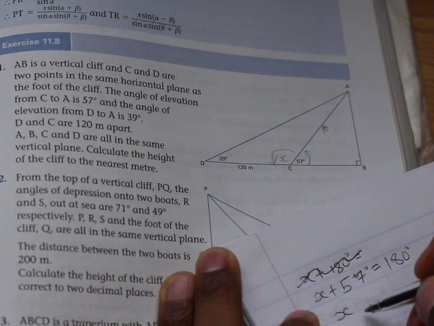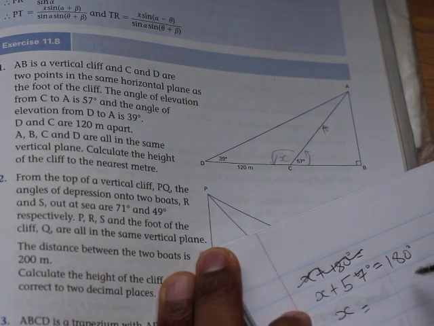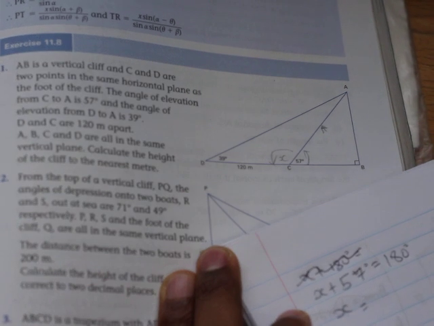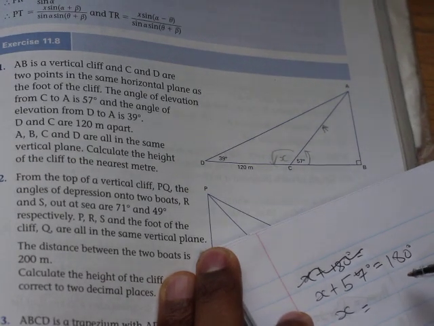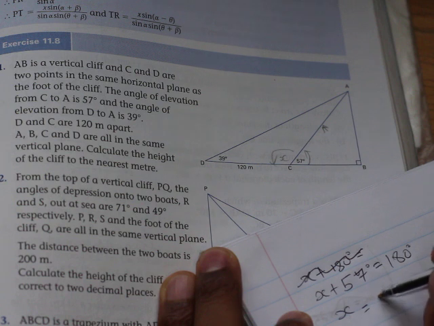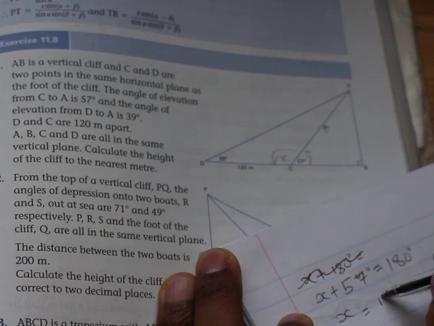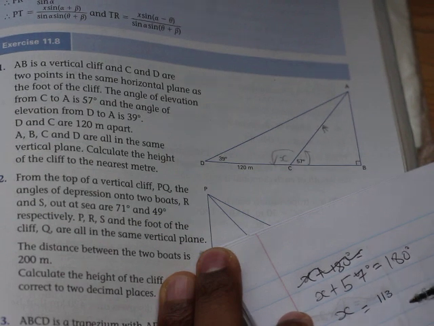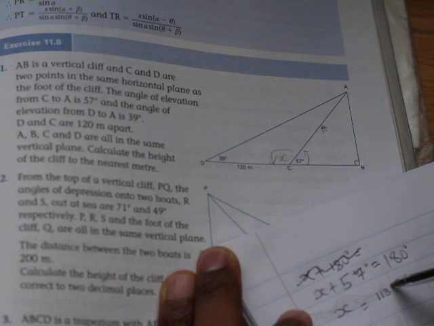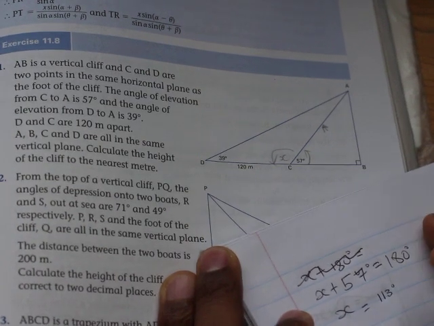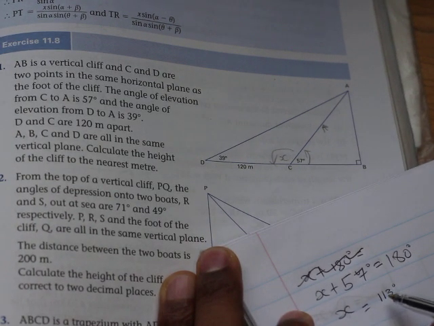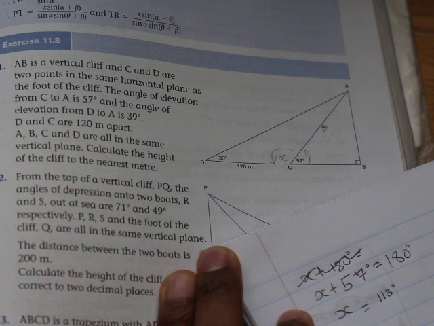So x is basically what? 180 degrees minus 57, which is what? 113, right? Yes, 113. I believe that's the correct answer. So 113 plus 57 must give you 180.